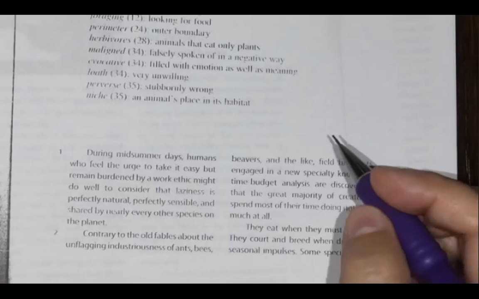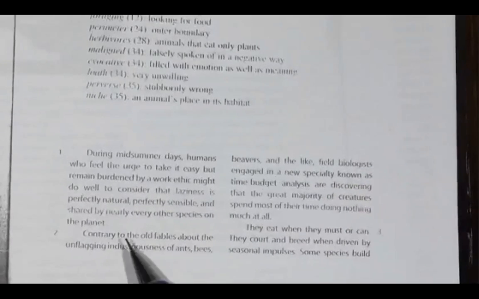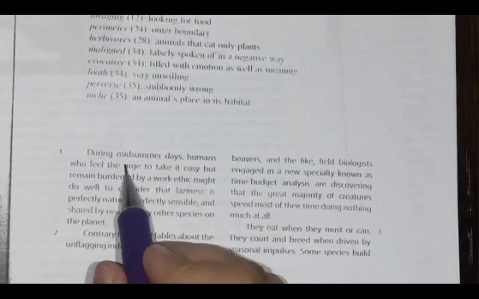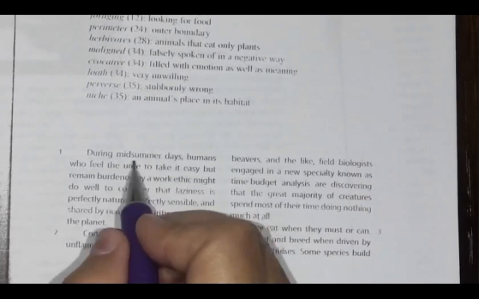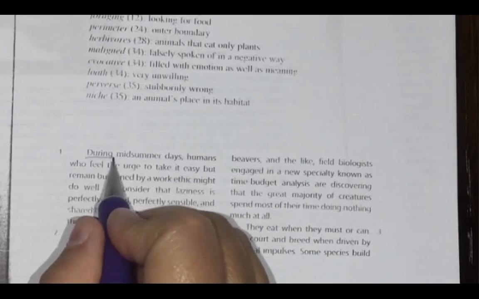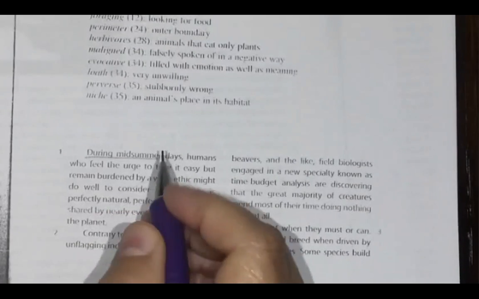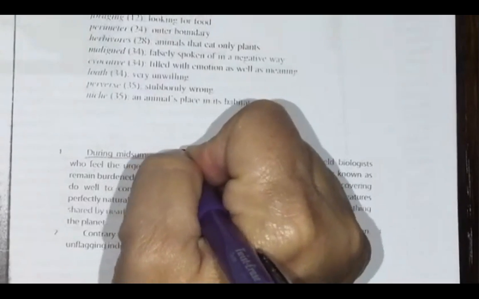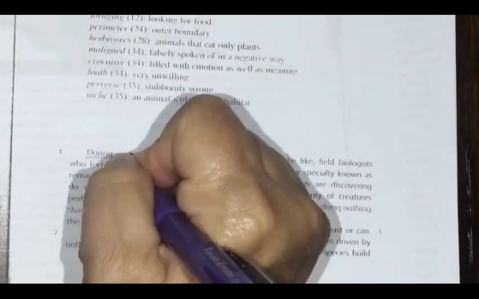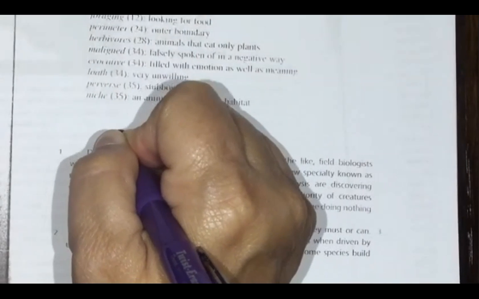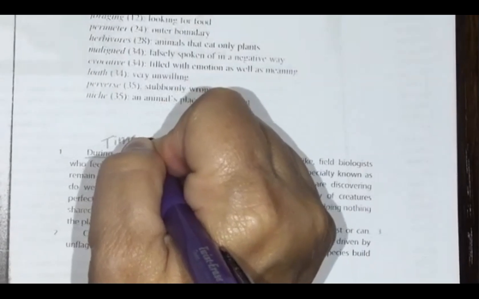Yes. Okay. So the first paragraph here, it says, during midsummer days. Does that have any pattern markers in it? It says during midsummer, and days. So this is all time marker, right? We know we're in midsummer, so this is time right here.